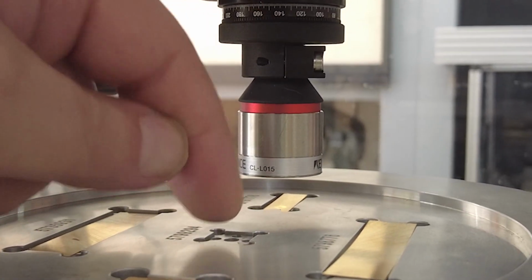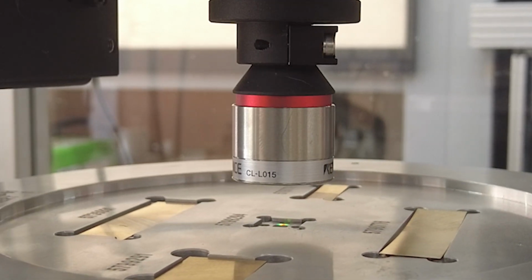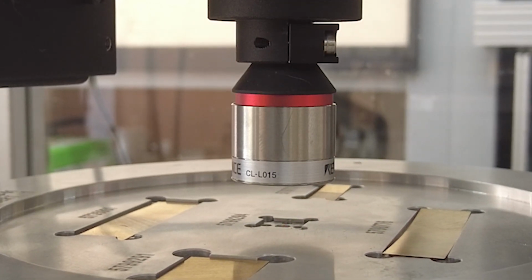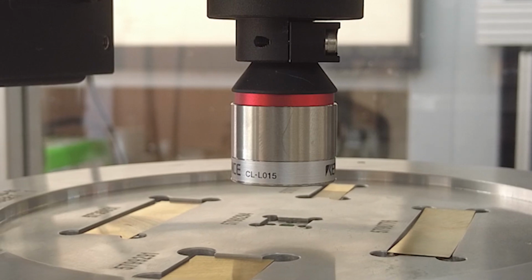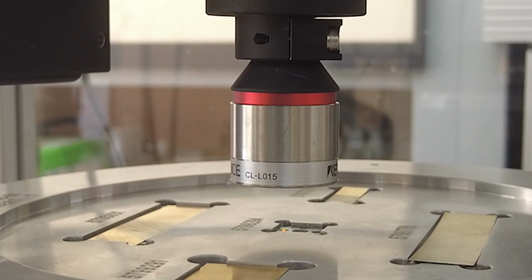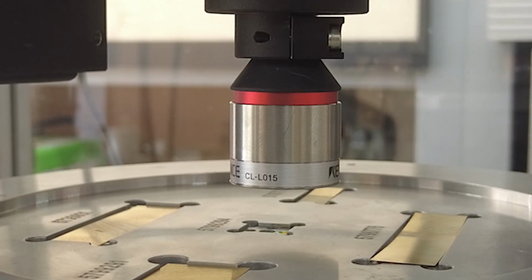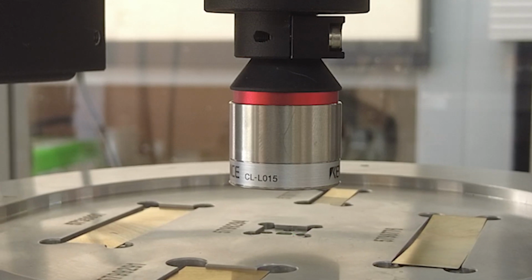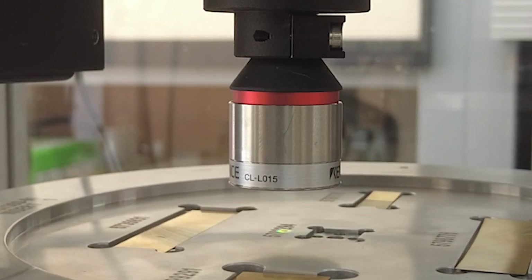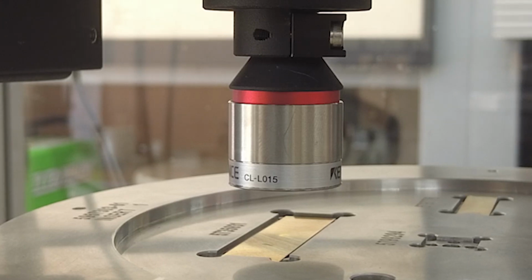Going to the start position of the center of the fixture, which is also the origin of that part. It will take an inspection point, inspection 2, 3, 4, 5, back to the origin, over to the origin of the second part, take an inspection point as well.